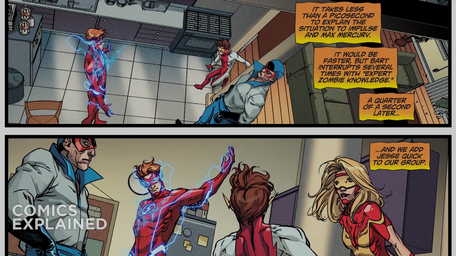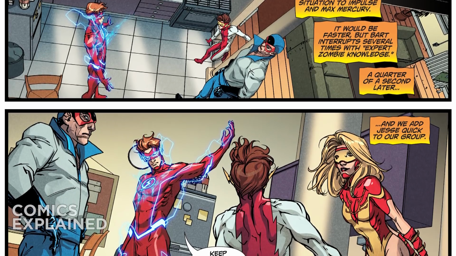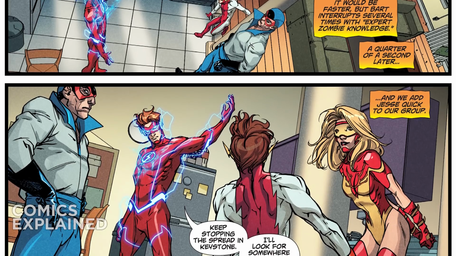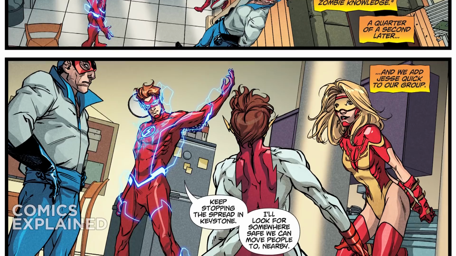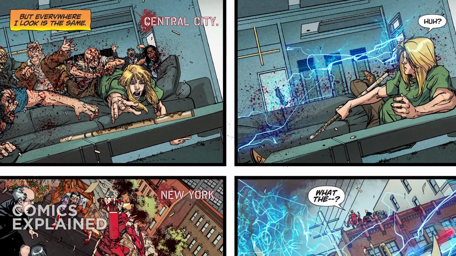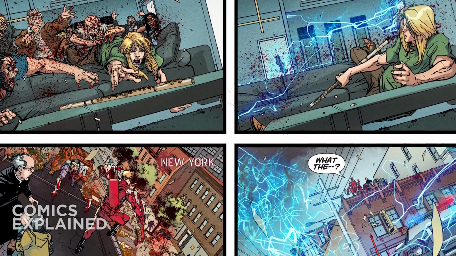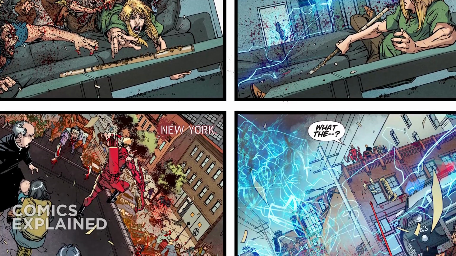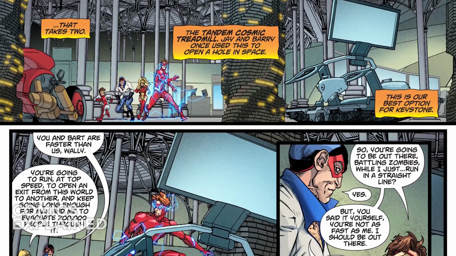But with regards to Wally, what he basically says is, I'm going to try to keep this thing, or you guys need to keep this thing from spreading throughout the entirety of Keystone City, basically destroy all the screens you can. I'm going to look for an alternative, a way for us to basically save this place as best we can. And they race through everything, like Central City, they race through New York, they race through Gotham City, they race through all these different locations. And it's pretty cool to see that happening, because what takes place here is Max Mercury basically says the only way to really do this is to use the tandem cosmic treadmill.